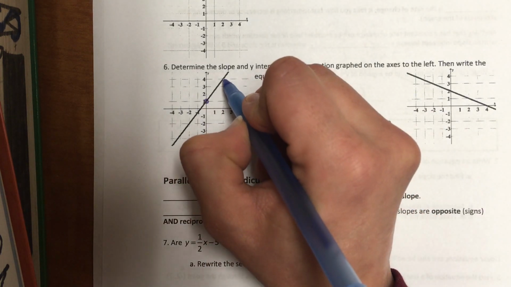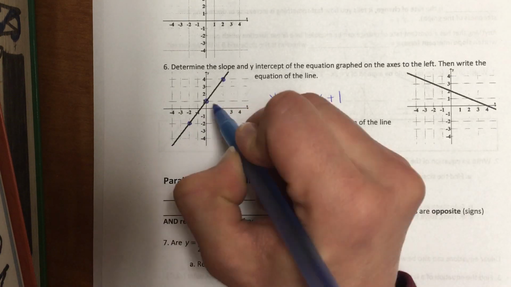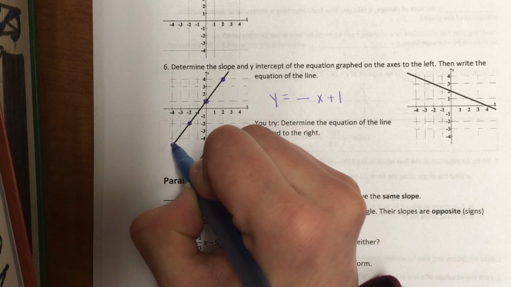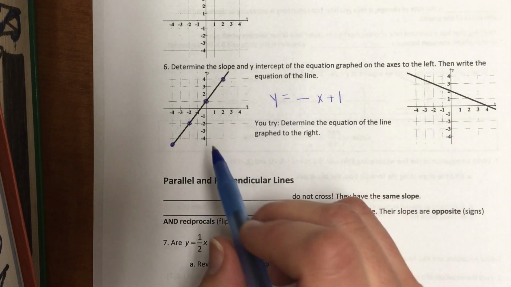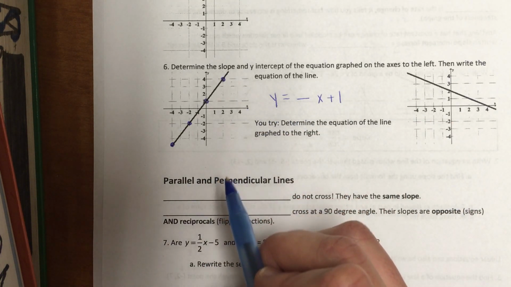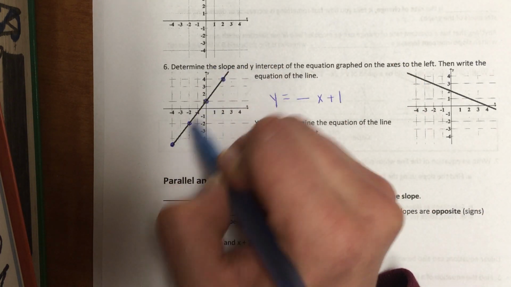You can use any of these points here where the line crosses my grid at nice pretty corners. Don't use anything that's like a half. I know it's hard to tell in this graph, but maybe when you do your homework it'll make more sense. Okay, so I can use any of these 2 points.